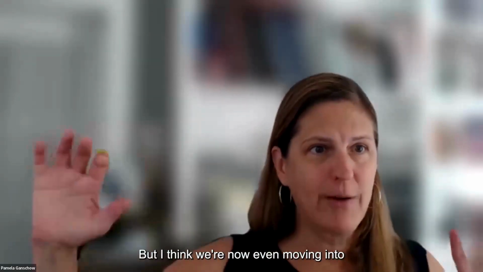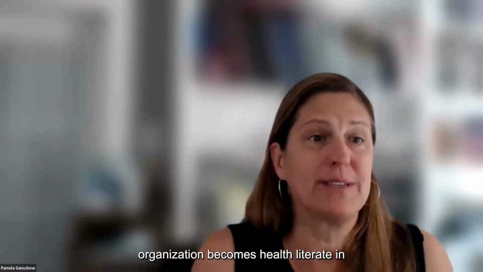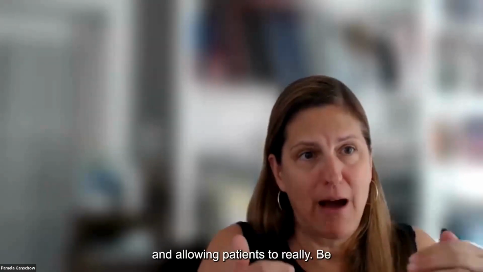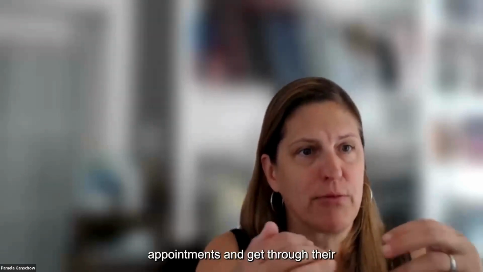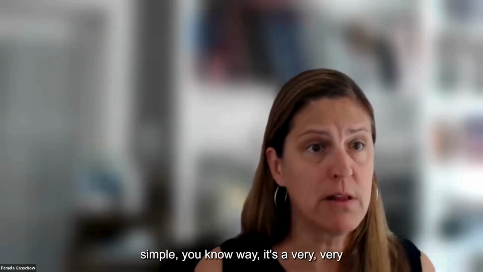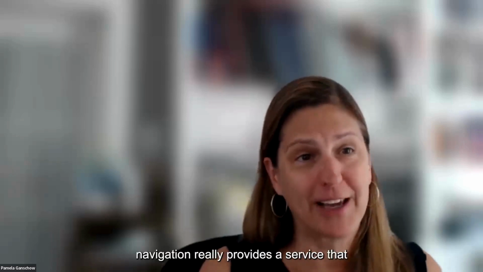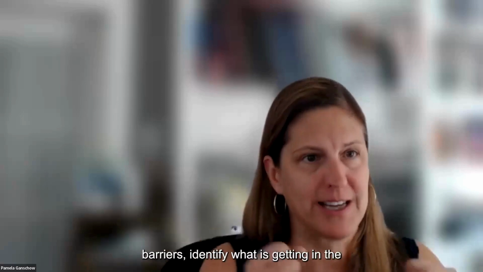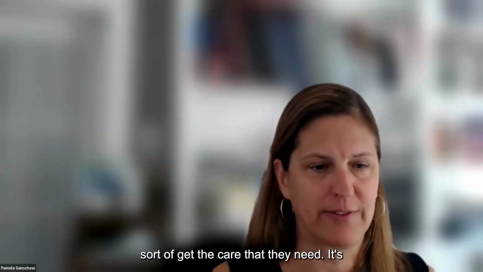But we're now even moving into how an organization becomes health literate in terms of reducing its complexity and allowing patients to navigate and get through their appointments and understand the tests that they need, and to schedule all of that and get through it in a simpler way. It's a very, very complex thing. And I think this is where navigation really provides a service that helps that patient overcome those barriers, identify what is getting in the way, and again, how to get the care that they need.